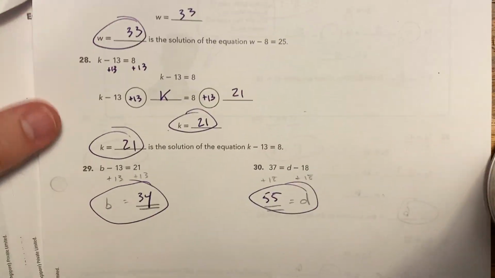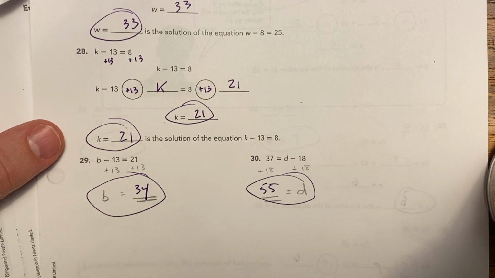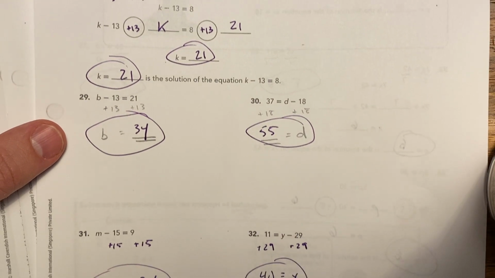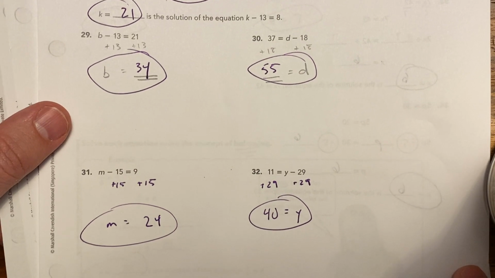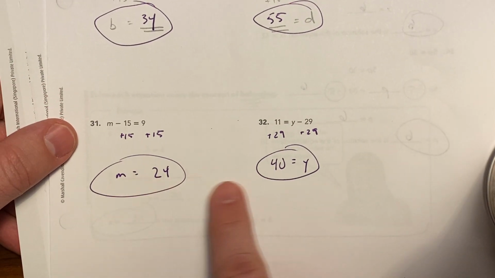Next page, number 27 is 33, 28 is 20, K equals 21, 29, B equals 34, 30, 55 equals D, 31, M is 24, 32, 40 is Y.